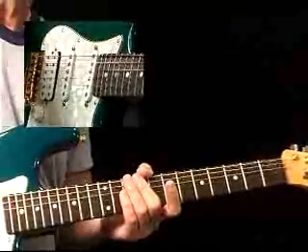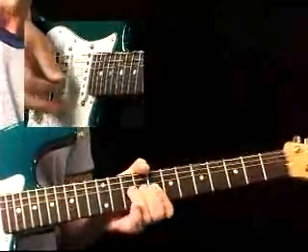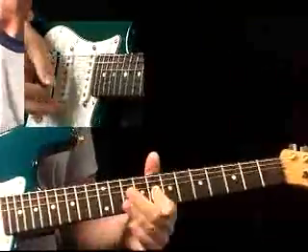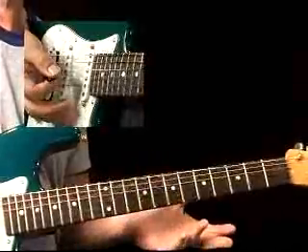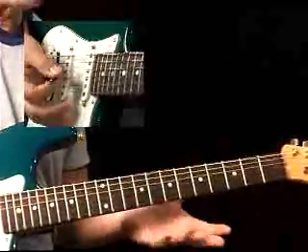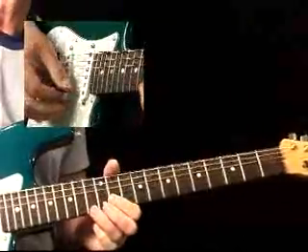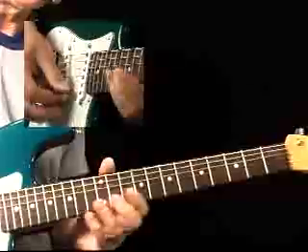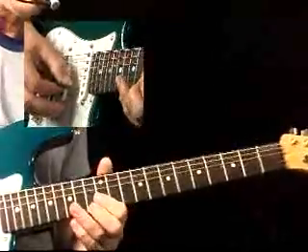Then the faster lines are going to be the 8th note triplets. For example, 1 triplet, 2 triplet, 3 triplet, 4 triplet. Now you don't need to play a whole lot of those. Save those for more drive, for more energy. It's like 1, 2, 3, 4, and 1, 2, 3.